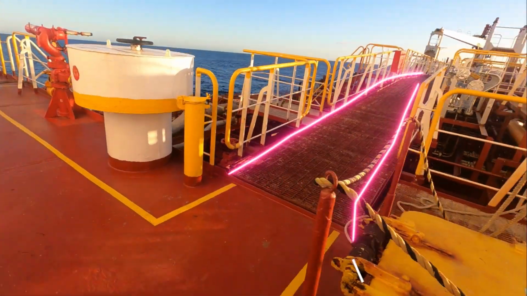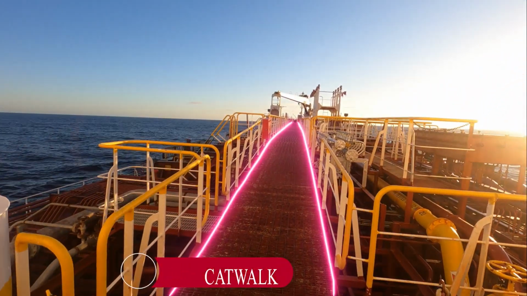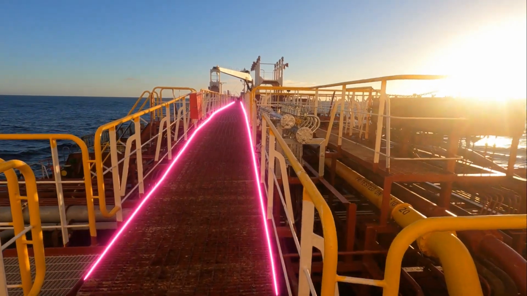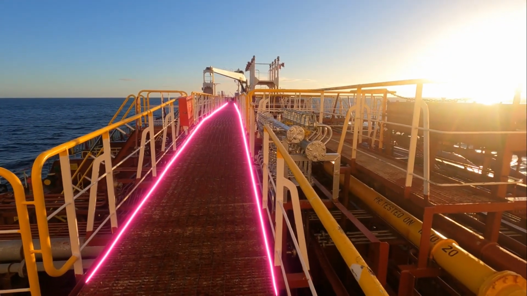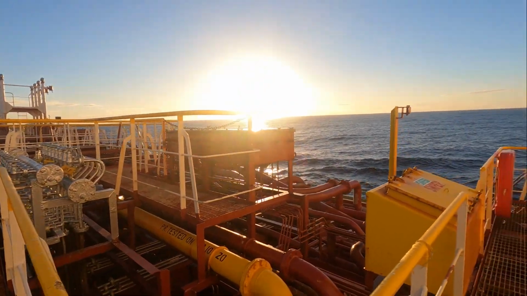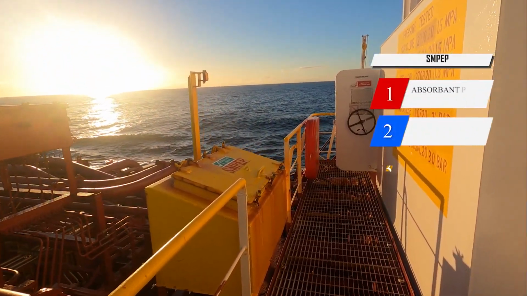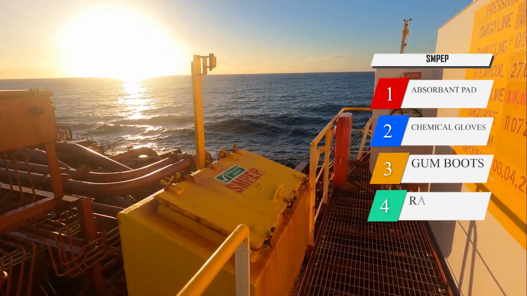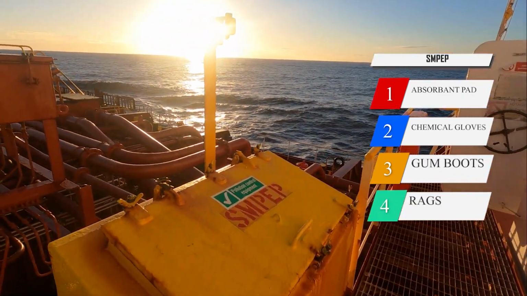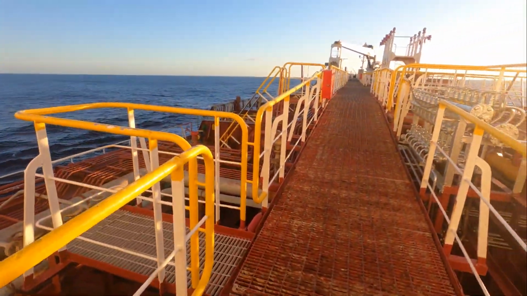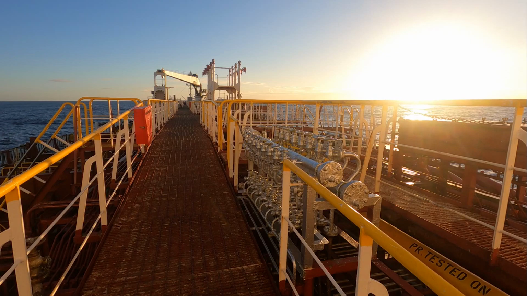Now just to clearly identify, I've marked this area in neon color. As you can see, this whole area which is in neon color is called the catwalk. This yellow box over here is called a SOPEP box, meaning it contains oil or chemical spill equipment like absorbing pads, gum boots, gloves, etc. On deck, at various locations, you will find these kinds of boxes to counter any kind of spillage.